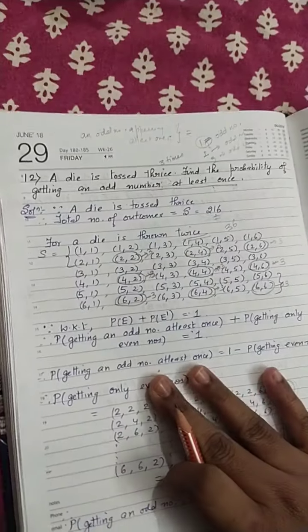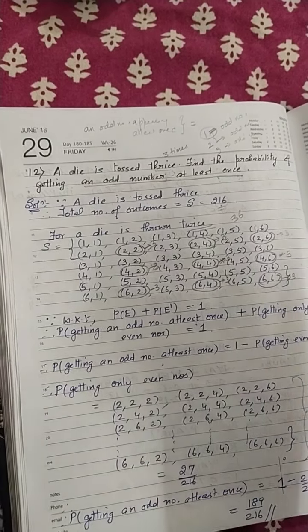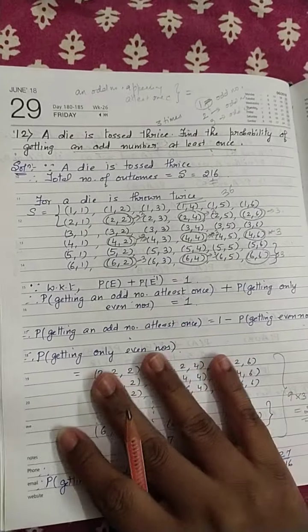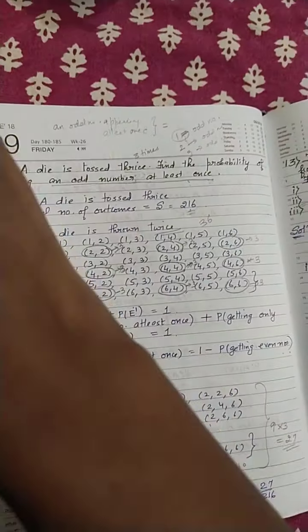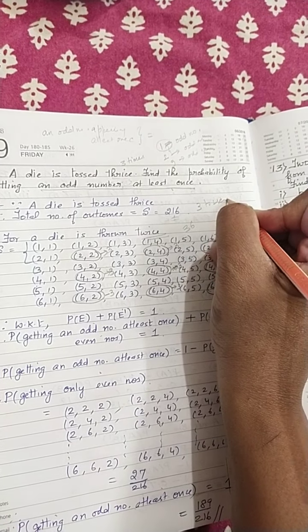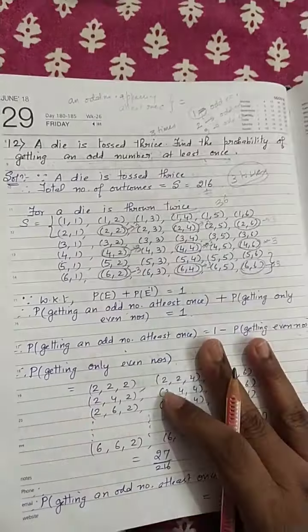What will be the opposite of this? The opposite will be that in none of the tosses should you get any odd number. Please understand, out of the 3 tosses, none should have an odd number.